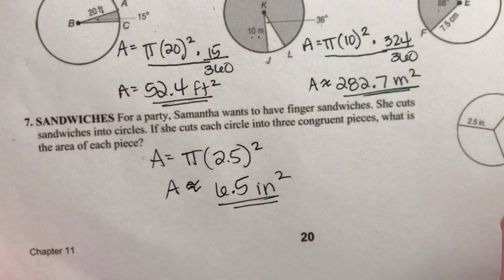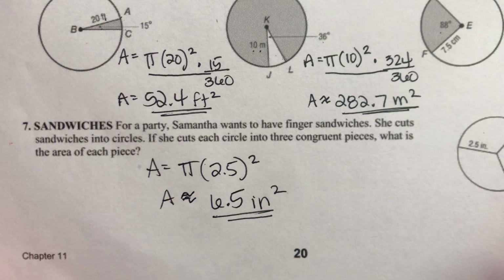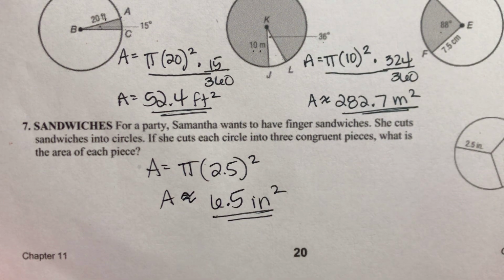All right, so we literally just followed the same exact thing the entire time. Area of a circle, pi r squared, times the ratio of just the slice you're talking about compared to the entire circle. So if it's 40 degrees, you'd write times 40 over 360. If it was 90 degrees, you'd write times 90 over 360. Whatever your little slice is, over 360.